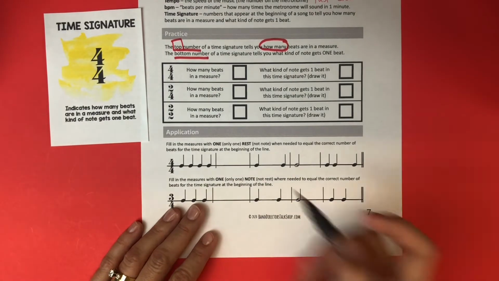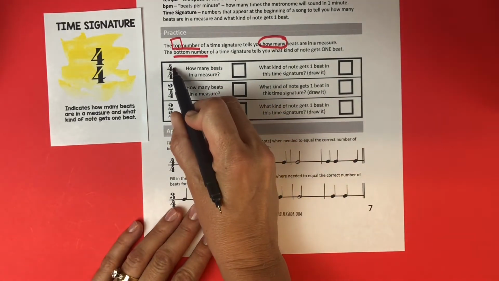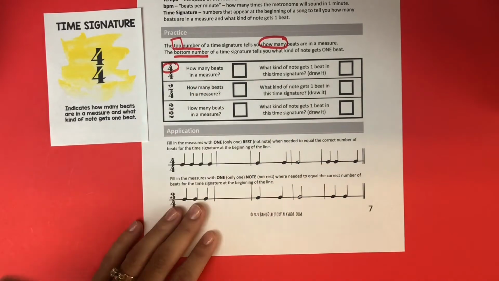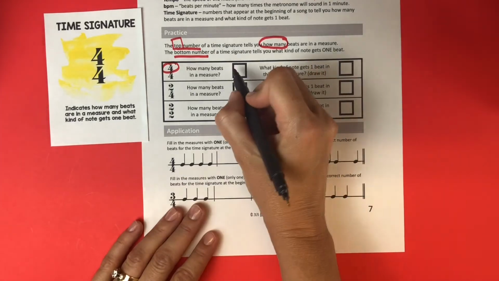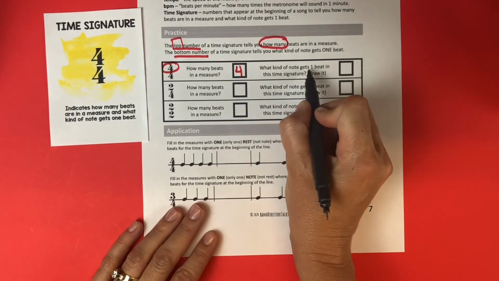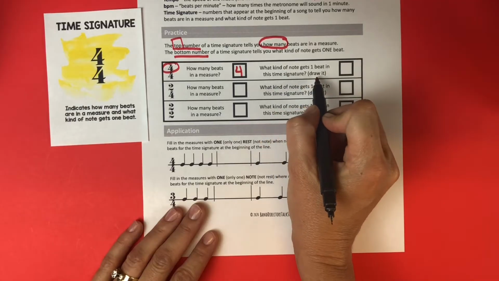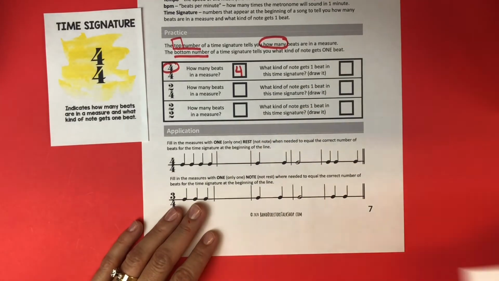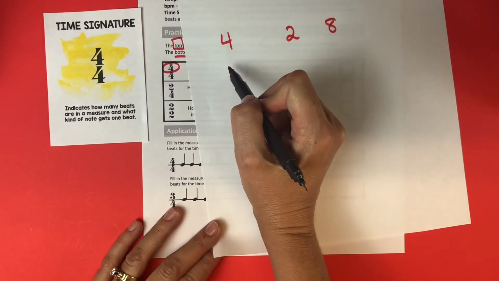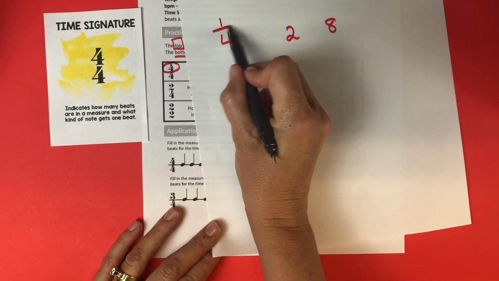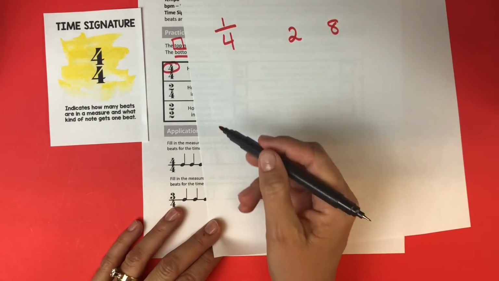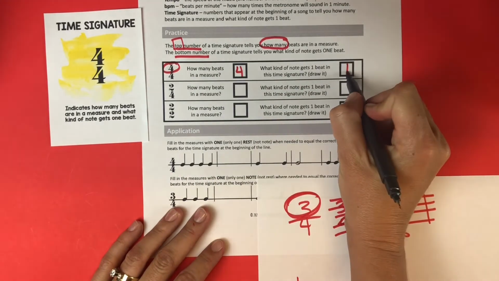All right, so how many beats are in a measure of 4/4 time? You look at the top number. The top number tells you there are 4 beats in a measure. What kind of note gets one beat in this time signature? Draw it. Now, you're going to look at the bottom number, and you're going to think of it like a fraction. So this would be a quarter note, because a 4 on the bottom is a quarter. So a quarter note gets a beat.